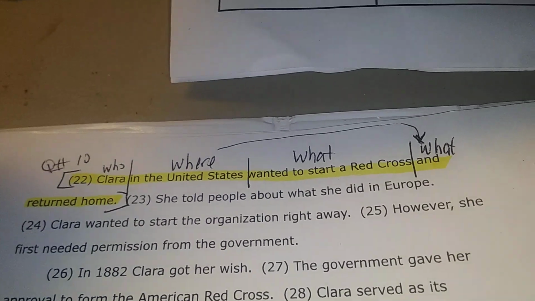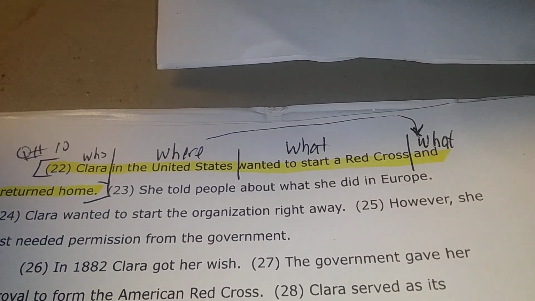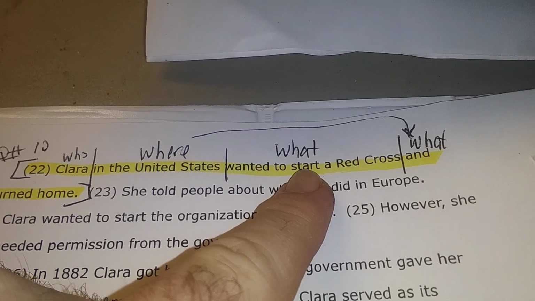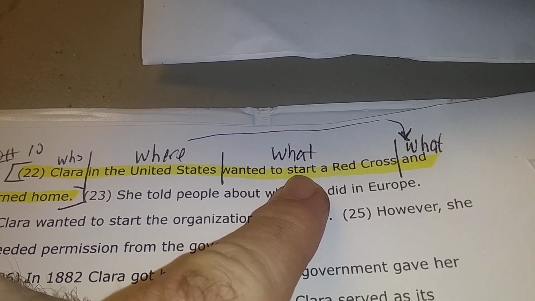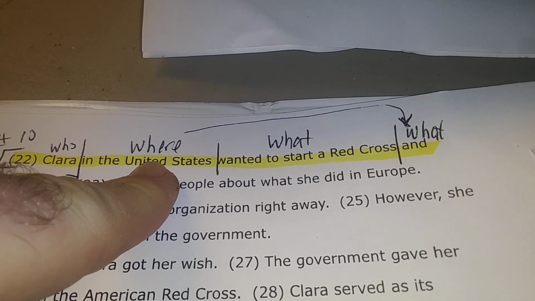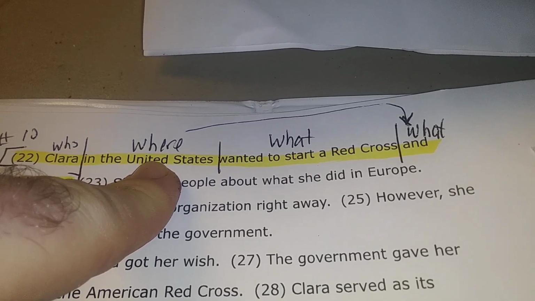So what I want to look for is, I think that what you want to do should be before the place that you want to do it.